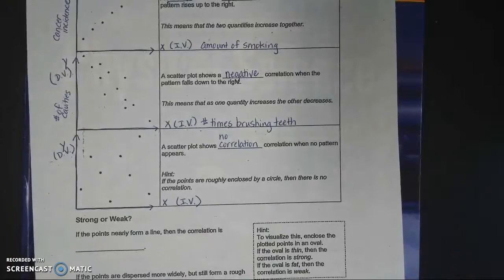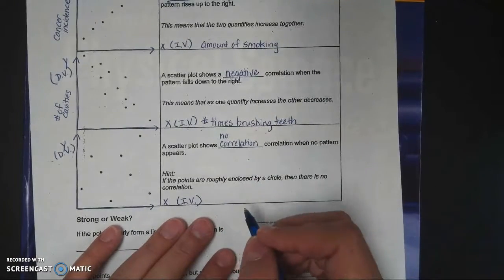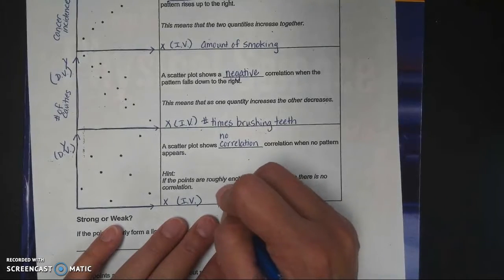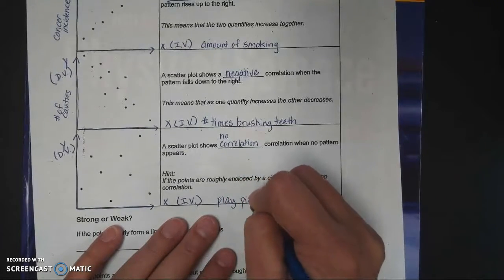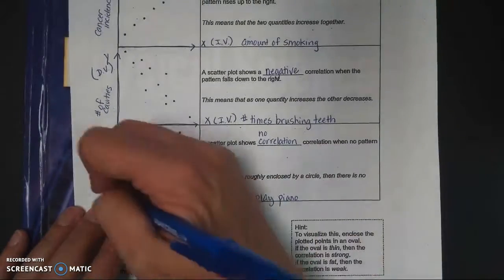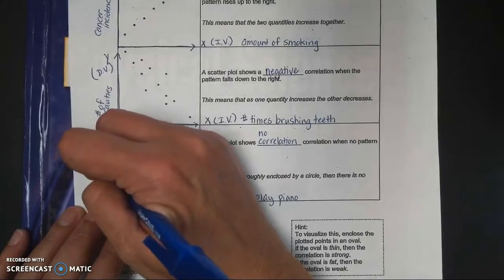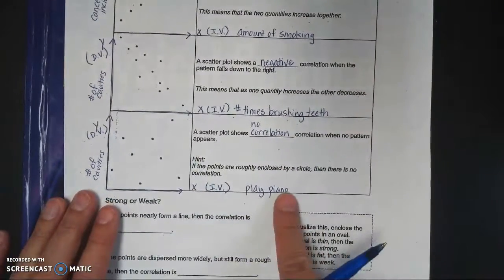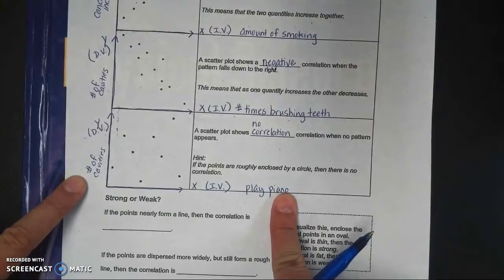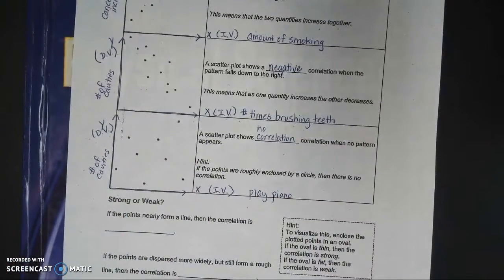So, I don't know, this could be anything like the number of times you play piano versus how many cavities you get. And we know that playing piano is not related to your dental health, so you would likely get a graph that looks like this. Okay.